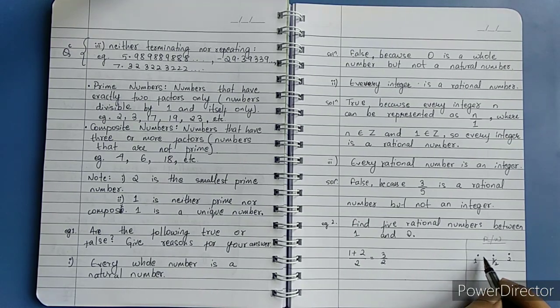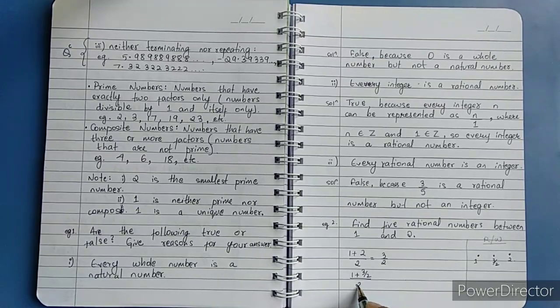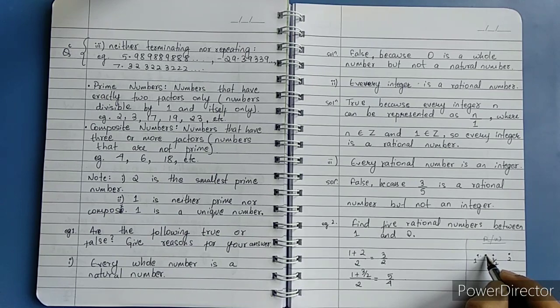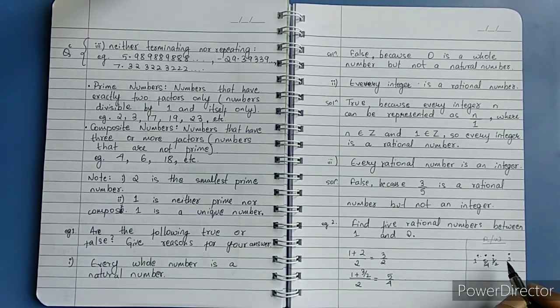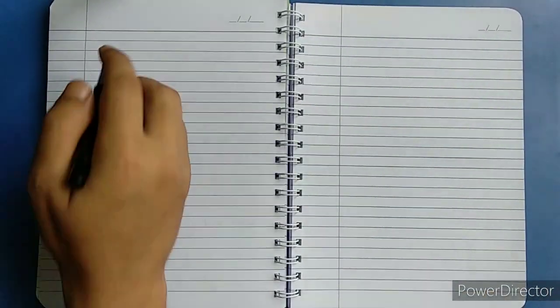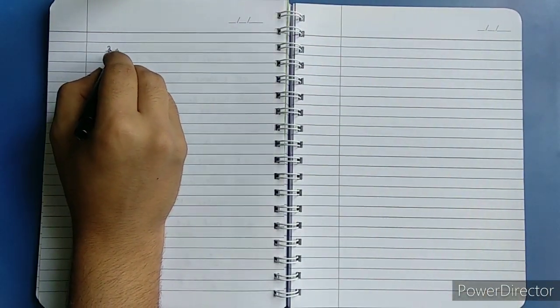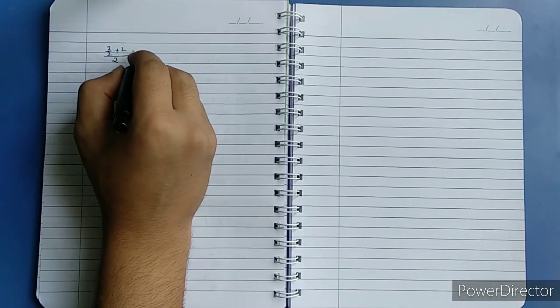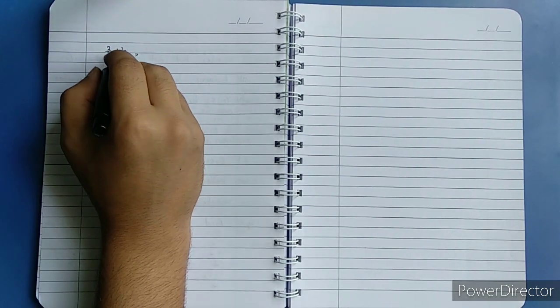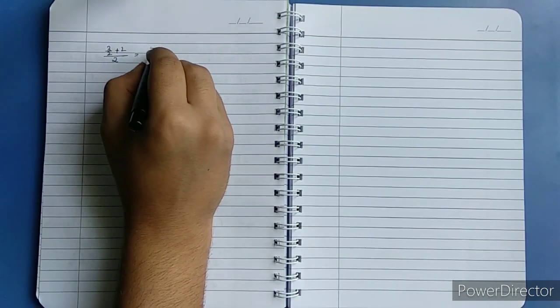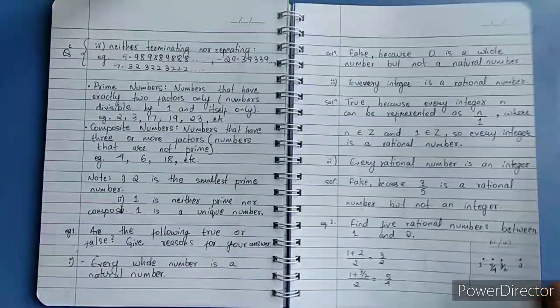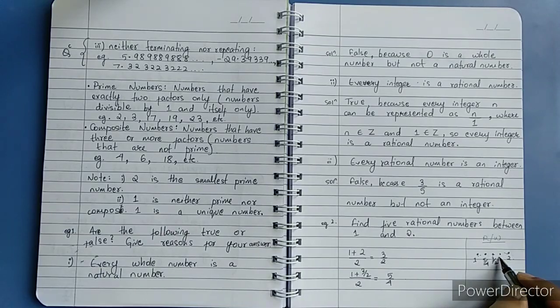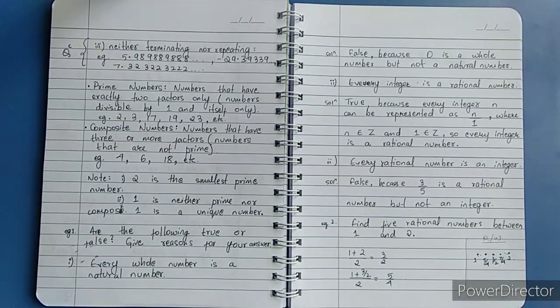Now what we'll do is we'll take the mean of 1 and 3 by 2. So (1 plus 3 by 2) by 2 is equal to 5 by 4. So we got a number in between 1 and 3 by 2, that is 5 by 4. Let's take the mean of 3 by 2 and 2. So (3 by 2 plus 2) by 2, that is 7 by 4. So the number between 3 by 2 and 2 is 7 by 4.